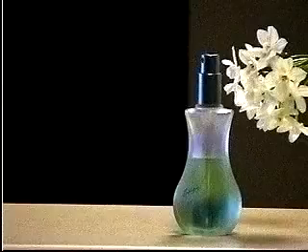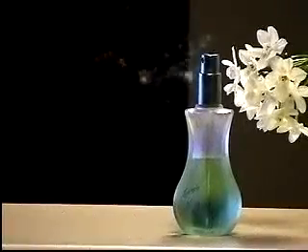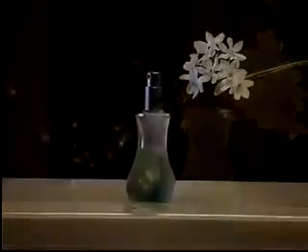For instance, if a bottle of perfume is left open in a room, eventually, no matter where you are in that room, you are able to smell the perfume. The molecules of air hit the liquid, causing the liquid molecules to move into the air.